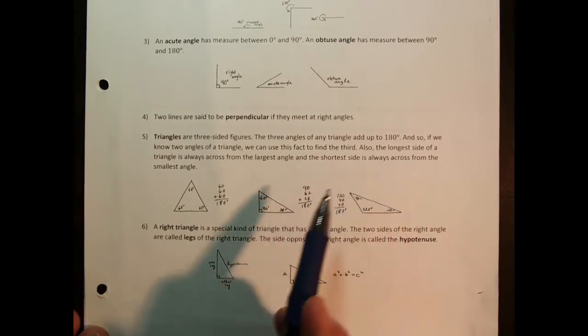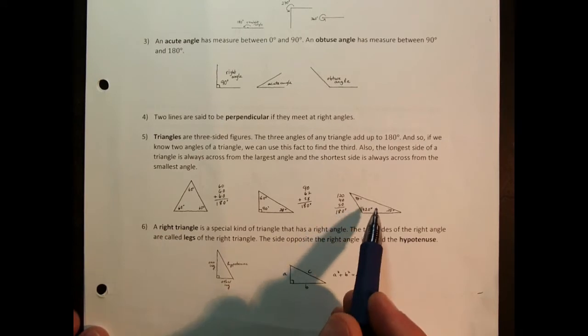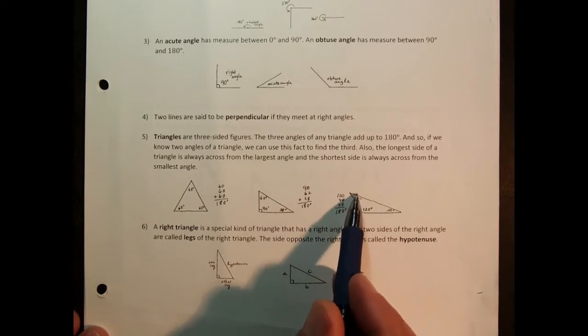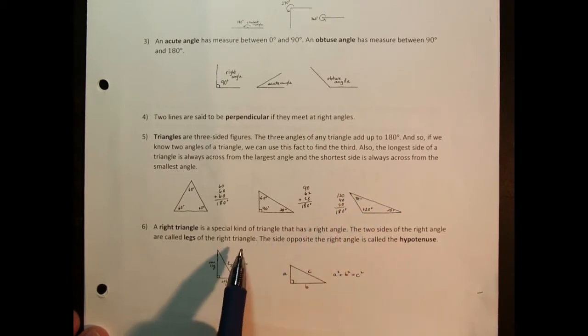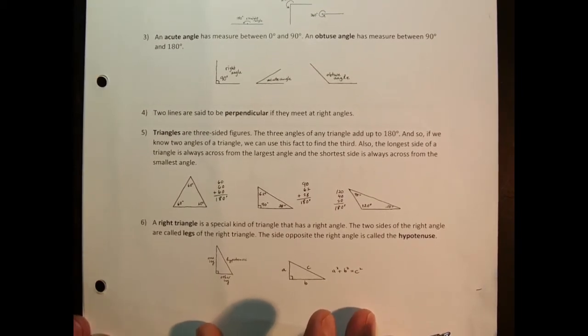Also, I state here that the longest side of a triangle is always across from the largest angle, and the shortest side is always across from the smallest angle. So like in this third example here on the right, that 120 degree angle is the largest angle, and across from it is the longest side of that triangle. Sometimes that's a useful fact to make use of.